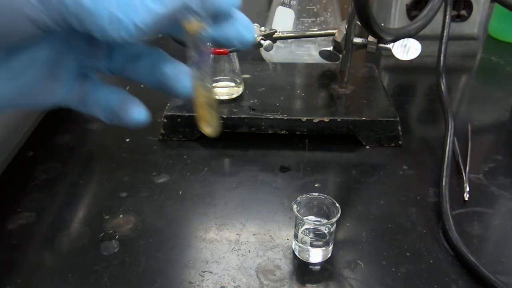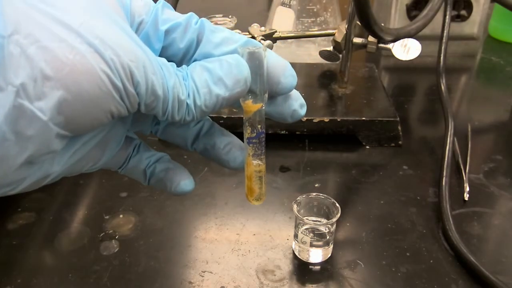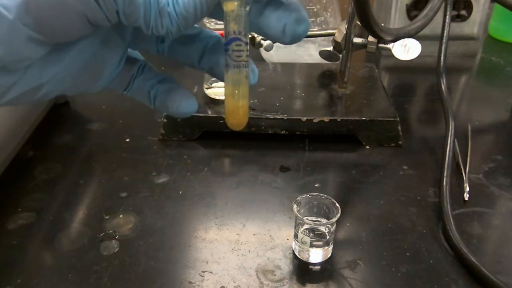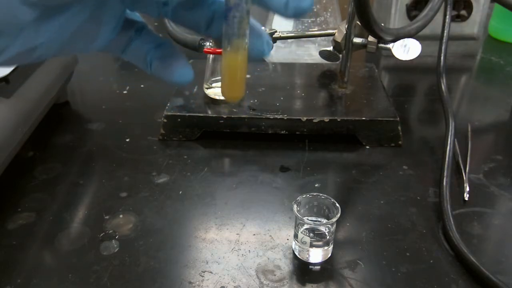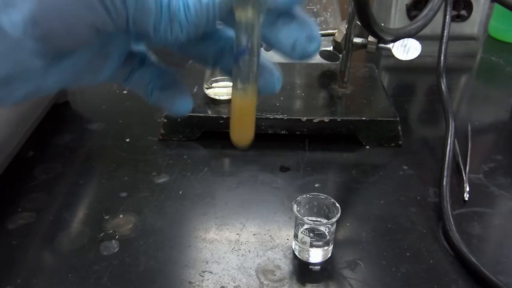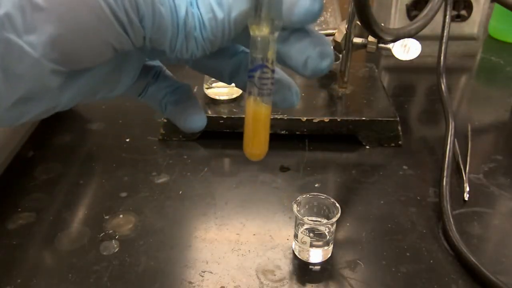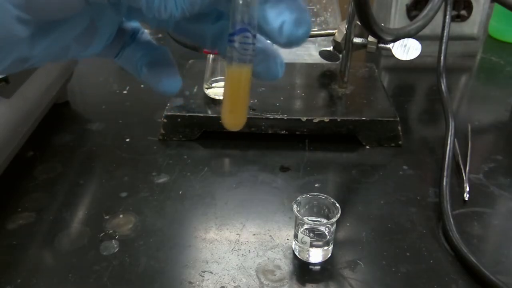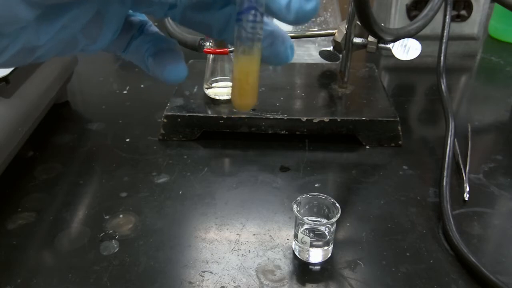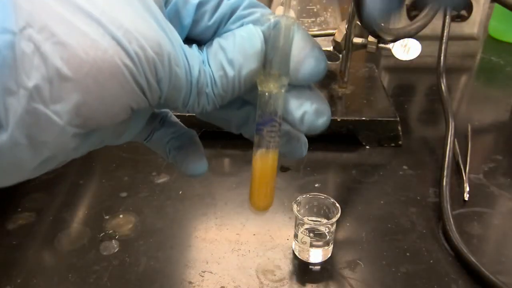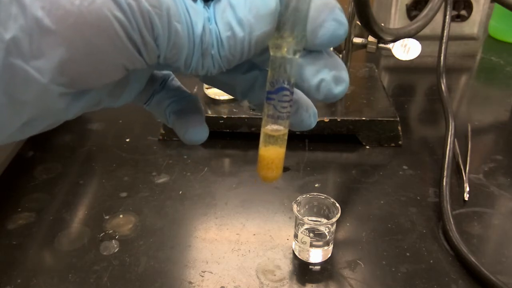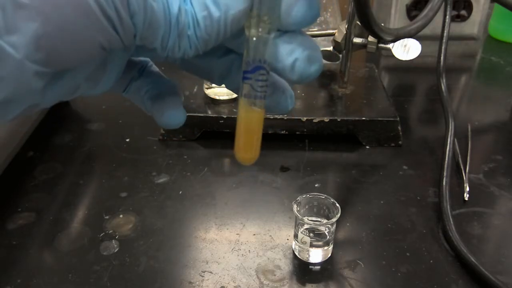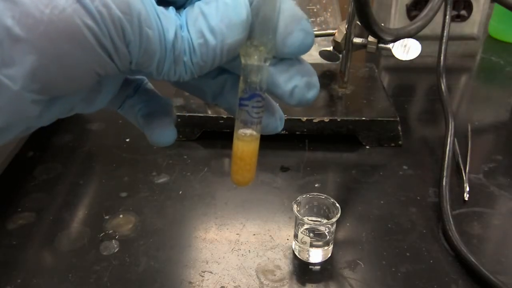Just like before, we're going to use our glass stirring rod to mix and triturate our solid.